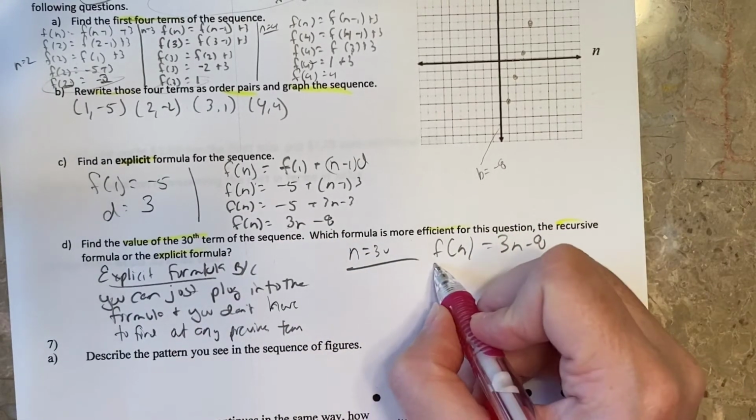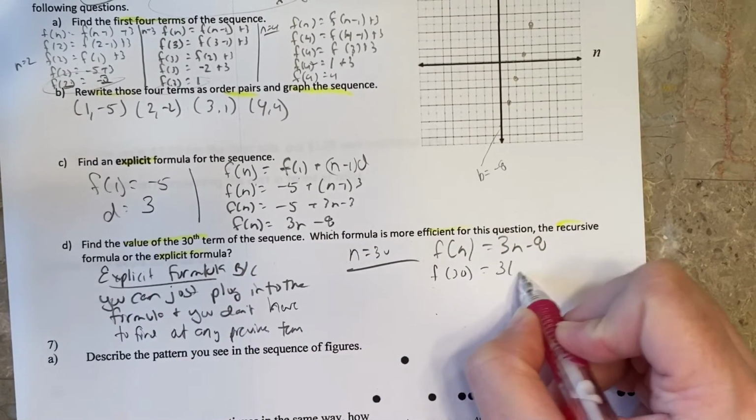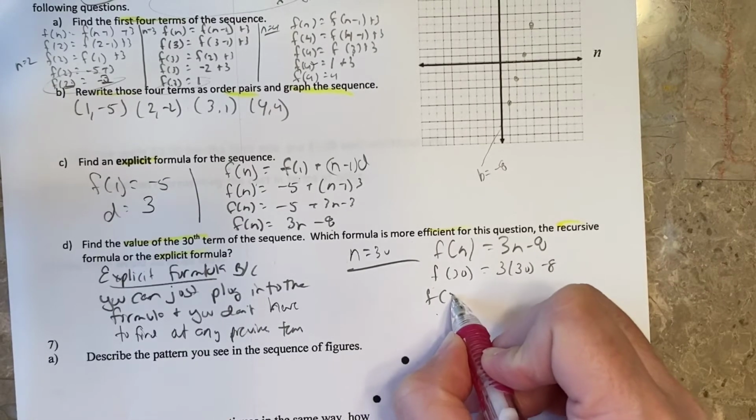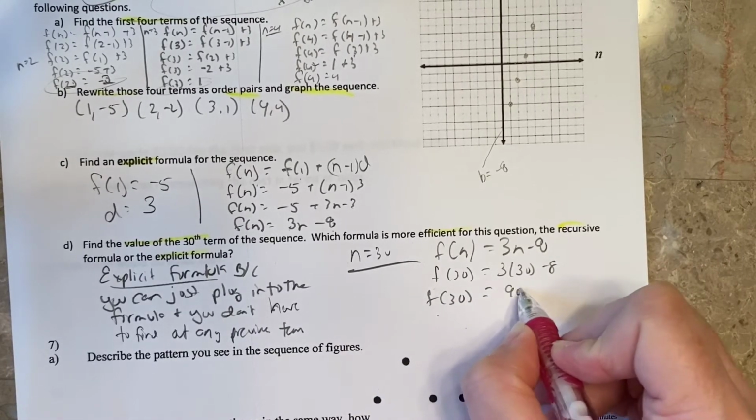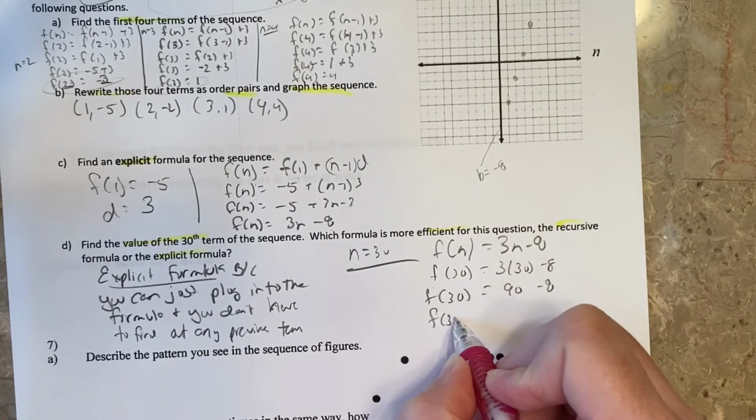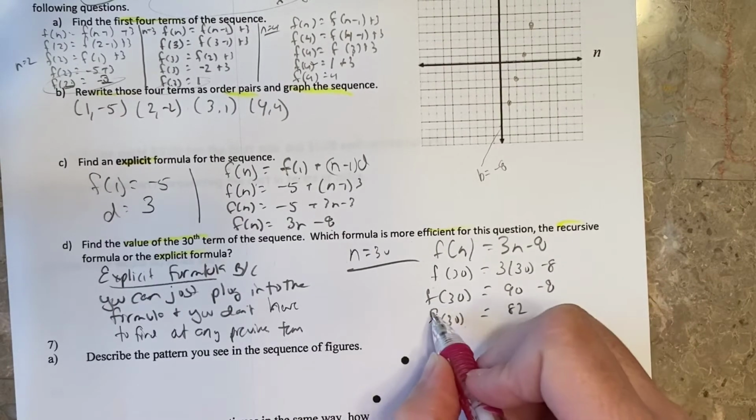All right, so write that down. Then we have f of 30 equals 3 times 30. Okay, 3 times 30 is 90, and 90 minus 8 is 82.